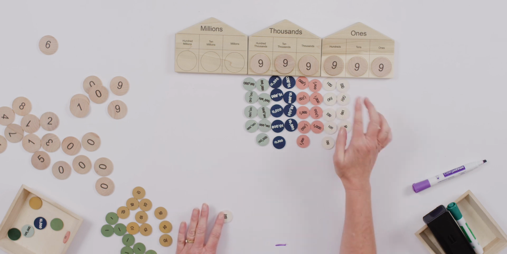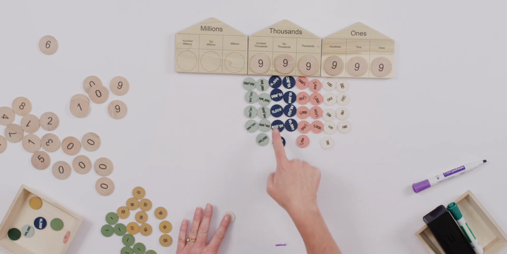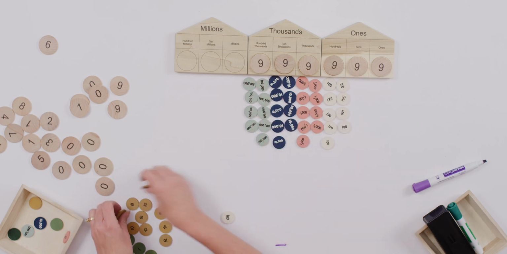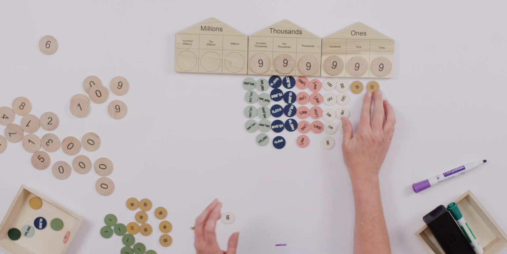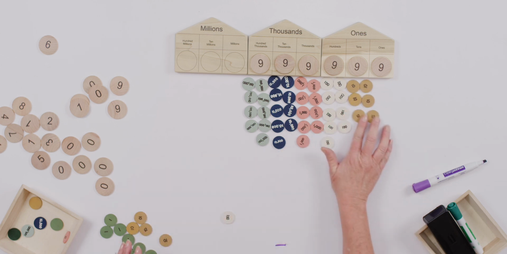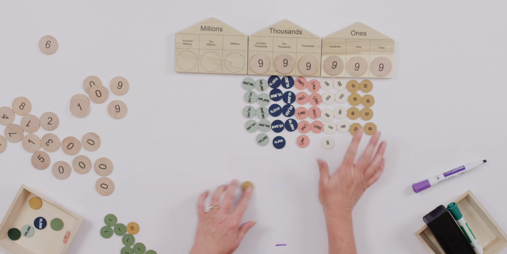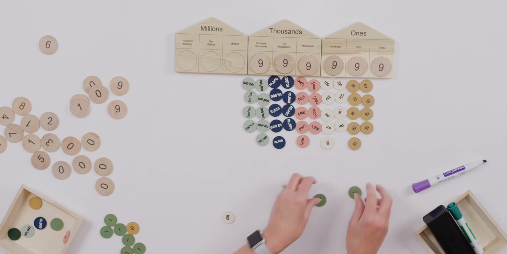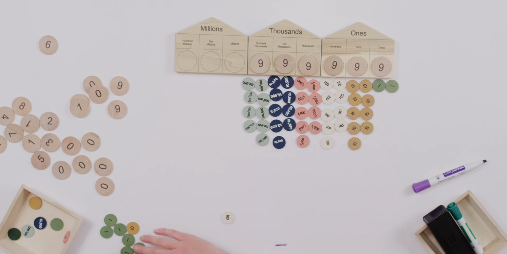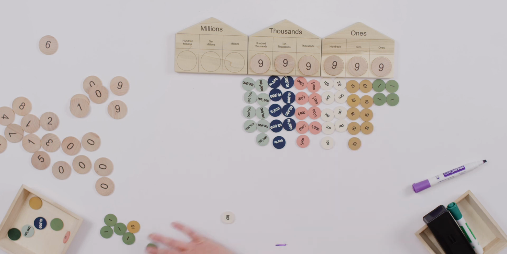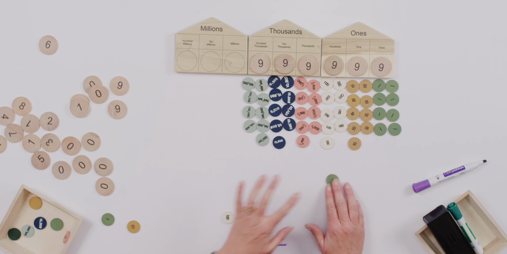So I have 9 hundreds, 9 in my thousands, 9 in my 10,000s, 9 in my 100,000s. And let's get 9 tens there now. 2, 4, 6, 8, 9. And our very last place value are 1s. Let's get 9 of them there. I don't think I've ever had so many place value discs on the table before. 2, 4, 6, 8, and 9.